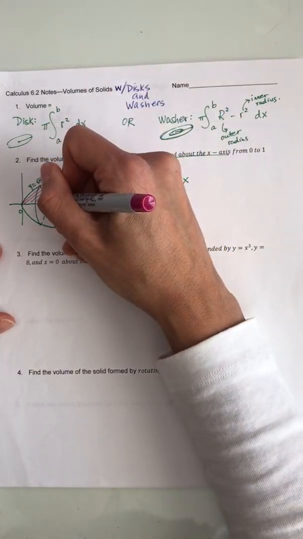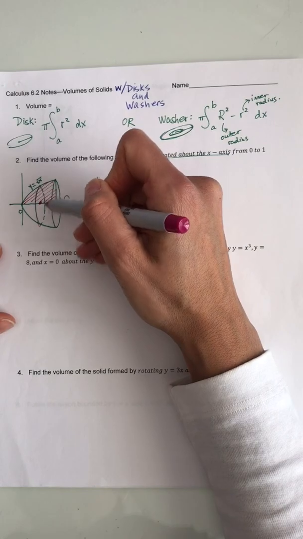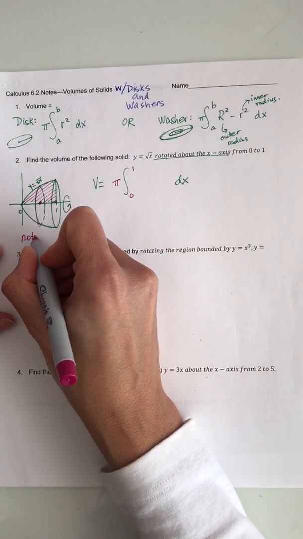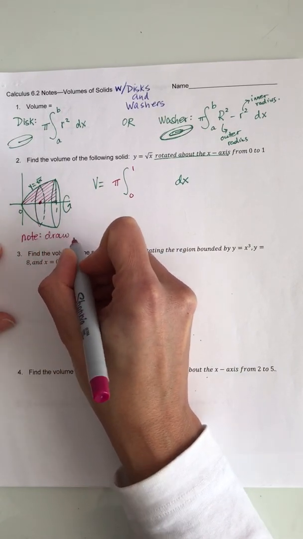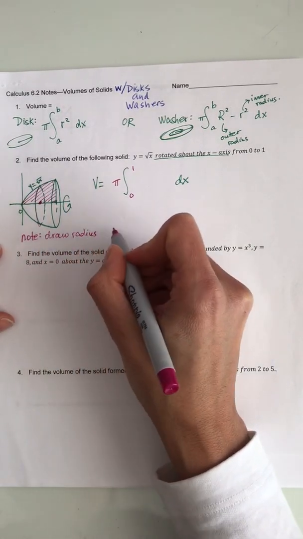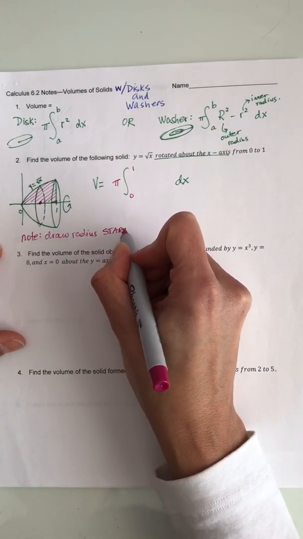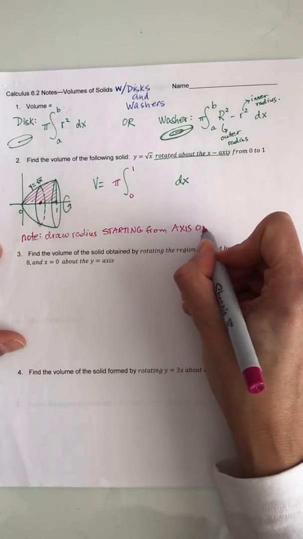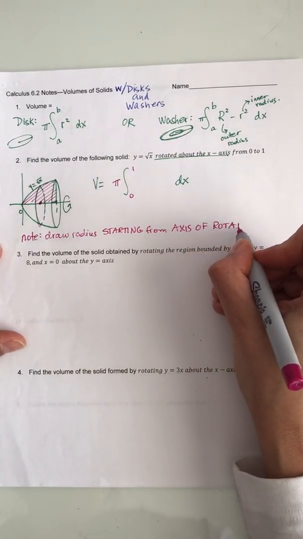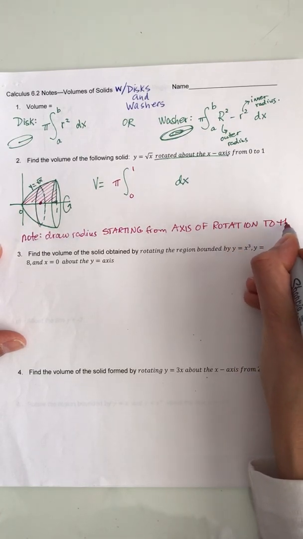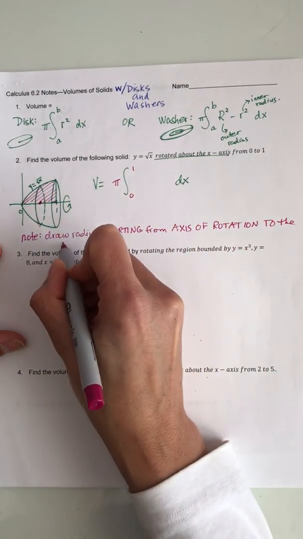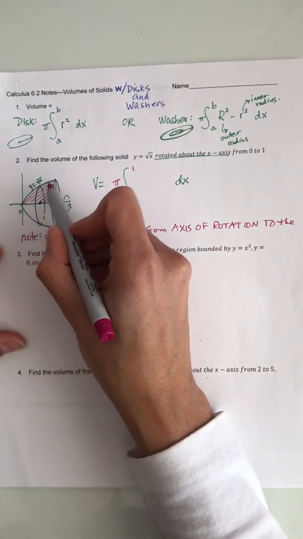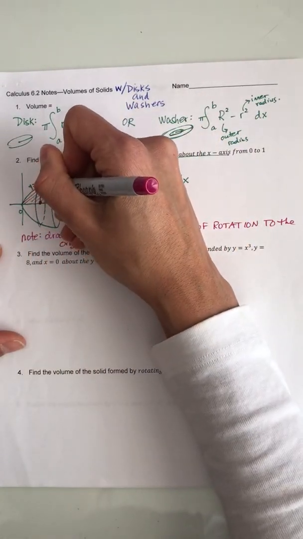And so if I take the one I drew here, any random cross section in there, the radius will always be drawn, let me note, starting from the axis of rotation, that would be the x-axis, to the original curve. Okay, so this is not the original curve. This is the original curve. So the radius looks like this. This is my r.